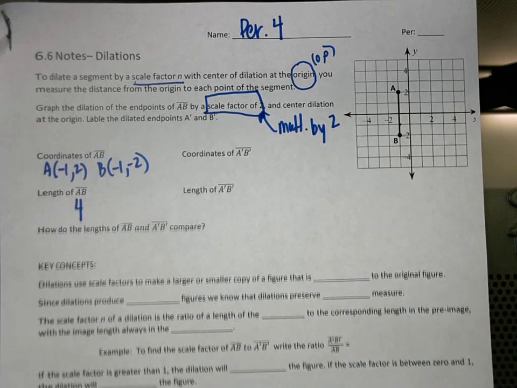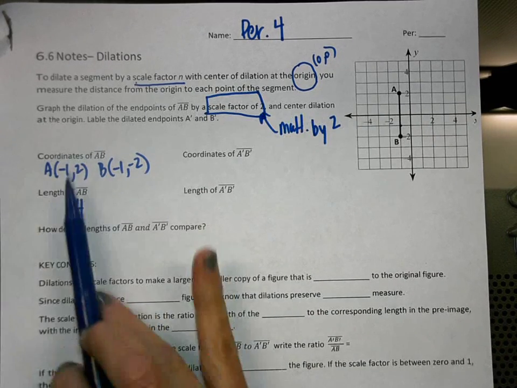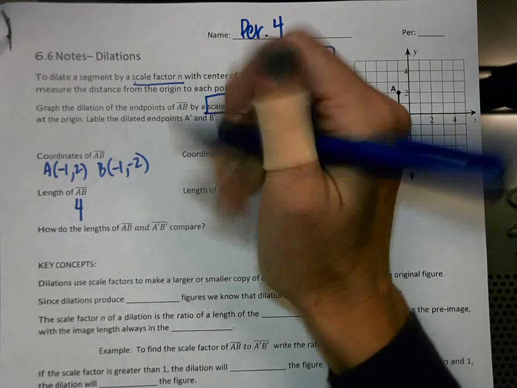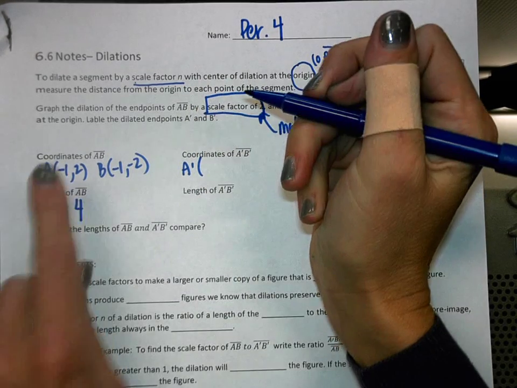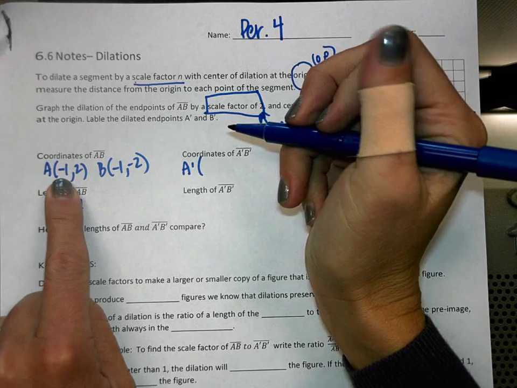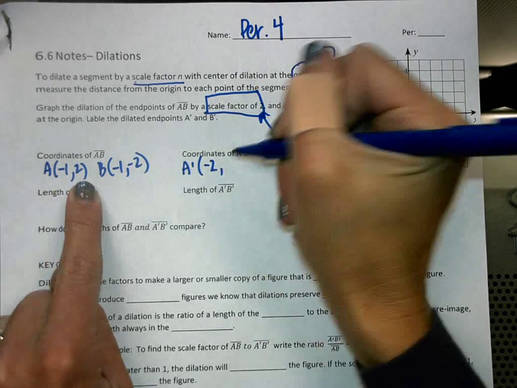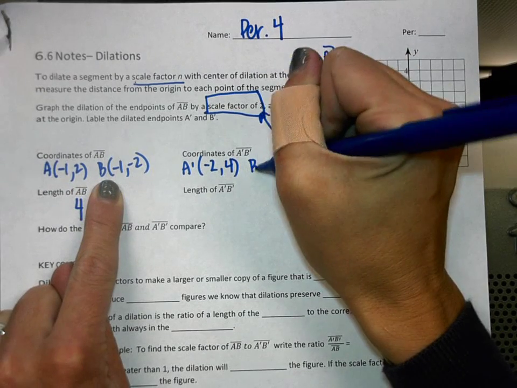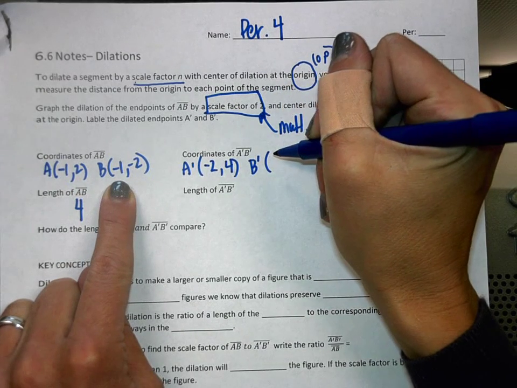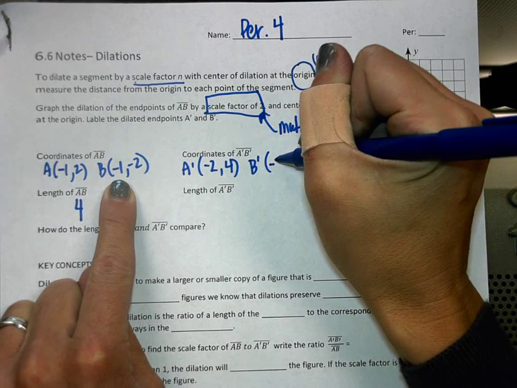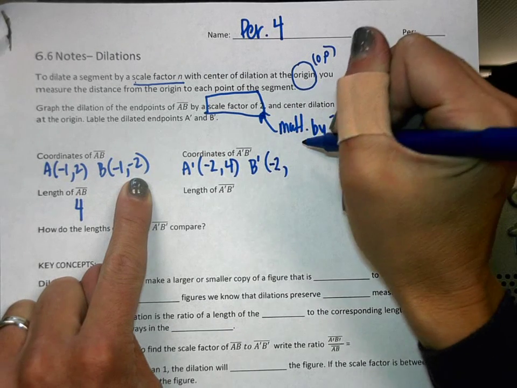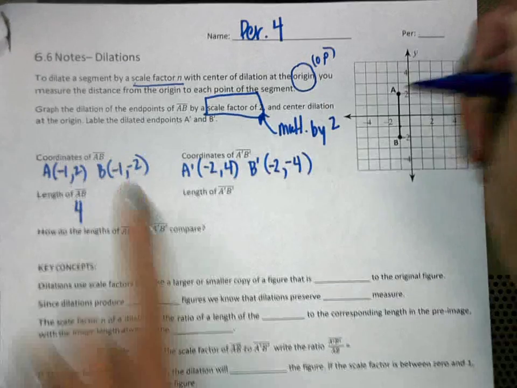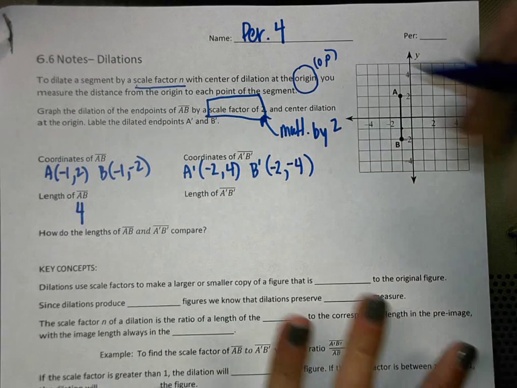Now, for the coordinates, all we're going to do is take each of these points and multiply them by 2. So for A prime, what is negative 1 times 2? And what is 2 times 2? Then we do B prime, so negative 1 times 2, which is negative 2. And negative 2 times 2 is? Very good.